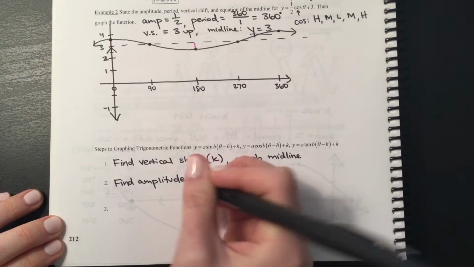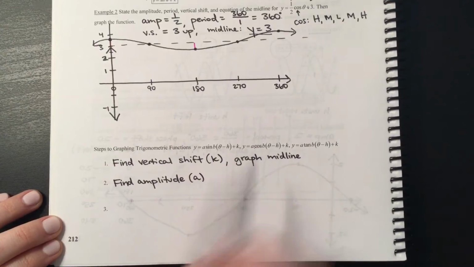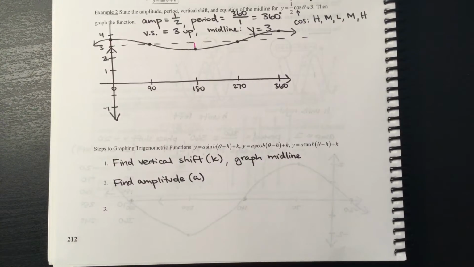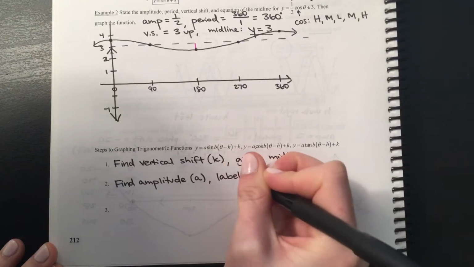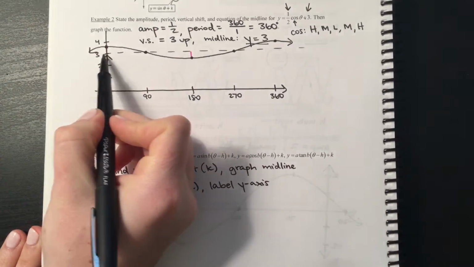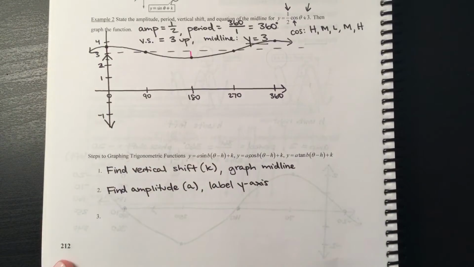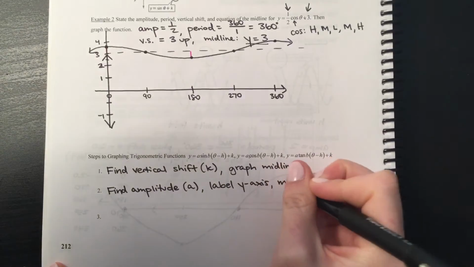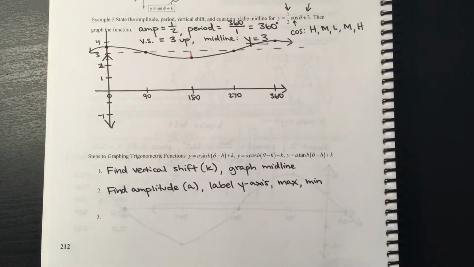Amplitude is also super easy to spot. It is just the value A. So right in front of the word sine or right in front of the word cosine, that's how you find your amplitude. And then you're going to use this to label in what your y-axis should be. Okay, so label up the y-axis. So just like we did at this example, we knew the midline was 3, and then it went up half a unit, down half a unit. So we labeled all those values on there. Okay, so you're going to label on the y-axis. While you're at it, let's label in what the maximum point is and the minimum point is using a combination of your midline and your amplitude.